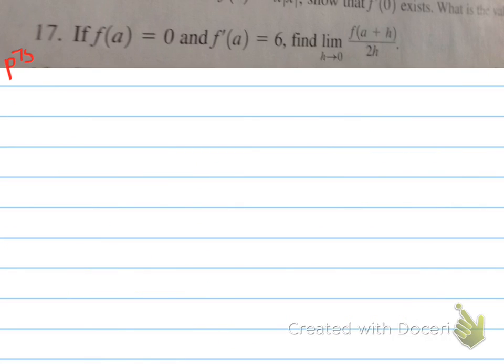Okay, now on page 75, there was question number 17 that was asked to show on video. So let's look at this question. It says, if f at a equals 0 and f prime at a equals 6, find the limit as h approaches 0 of f at a plus h over 2h. All right, we don't know what to do with this right now, so let's ignore this for a moment. Let's look at what f prime at a really is.